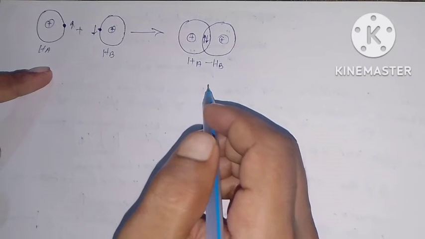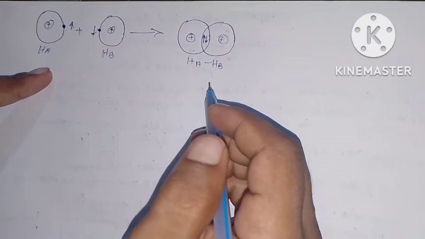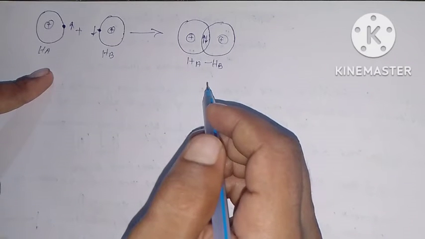This theory depends upon the pairing of electrons and neutralization of their spins.